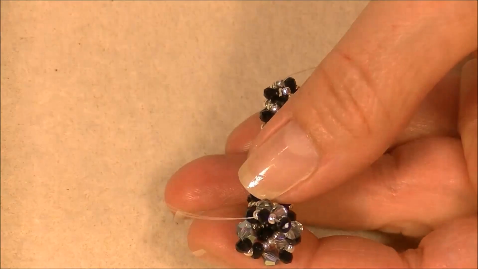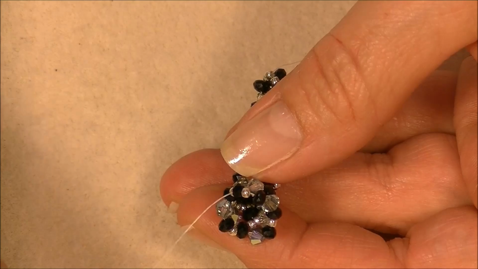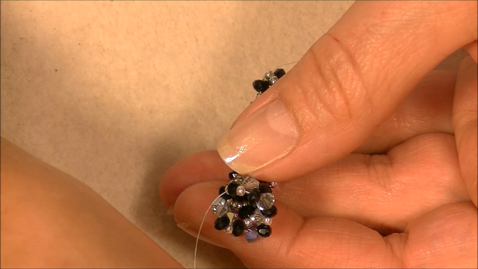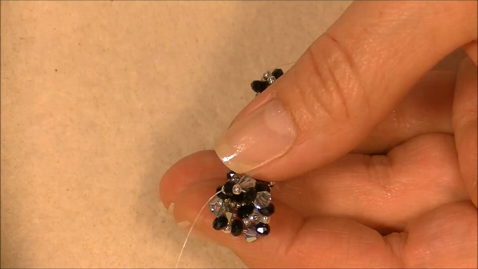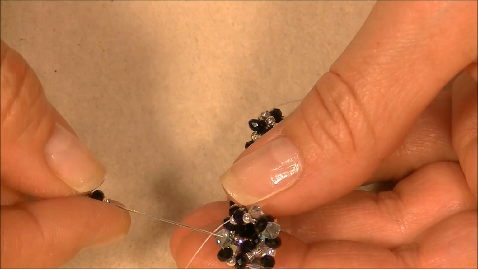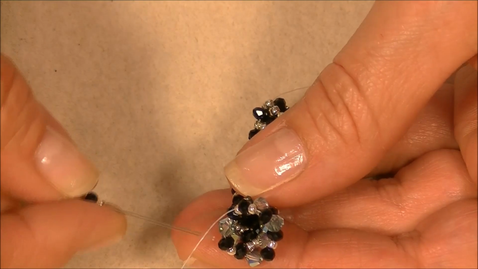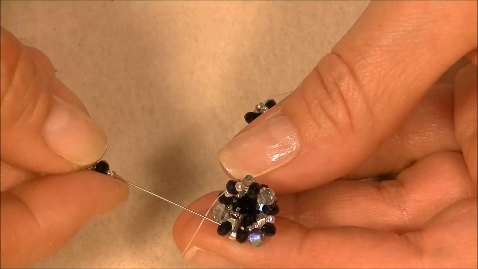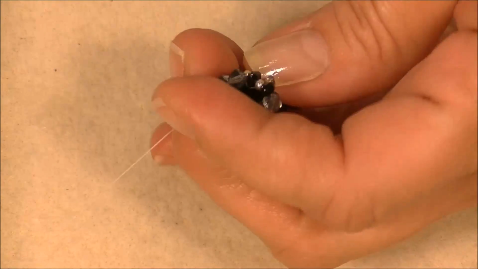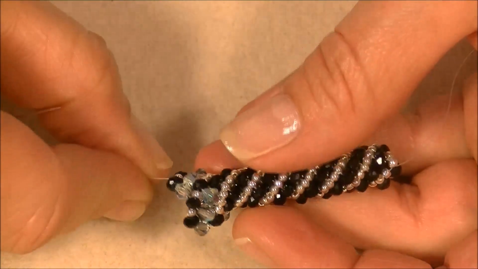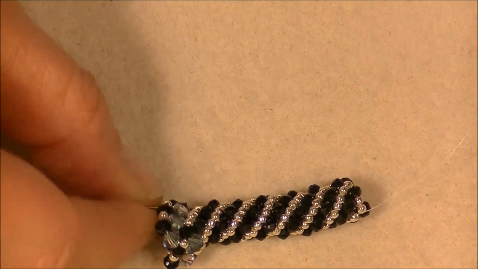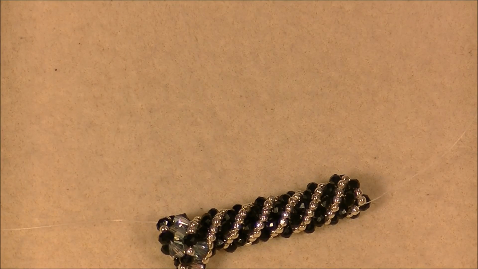Turn the piece. Then you will pick up bicone, rondelle, always biggest beads first, and go down to the smallest. So bicone, rondelle, and then 11-0. Here's our next bicone crystal. We're going to go into the bead after it, which is the rondelle. And now you can see I have a nice increase. And we're going to continue doing this increase for about, let's see how long I made this one.